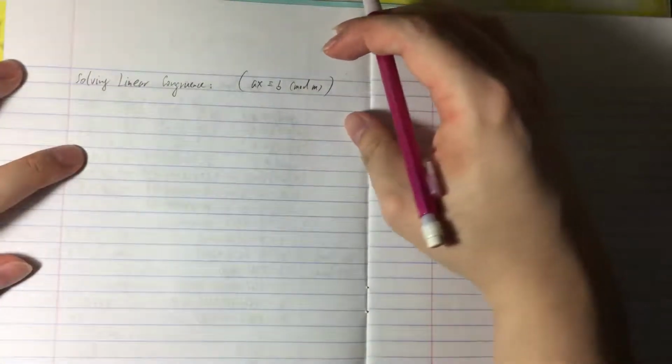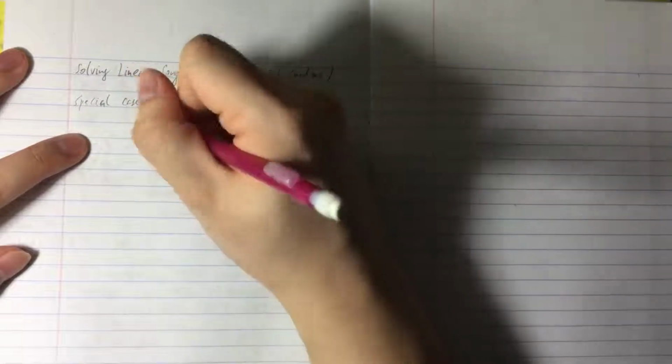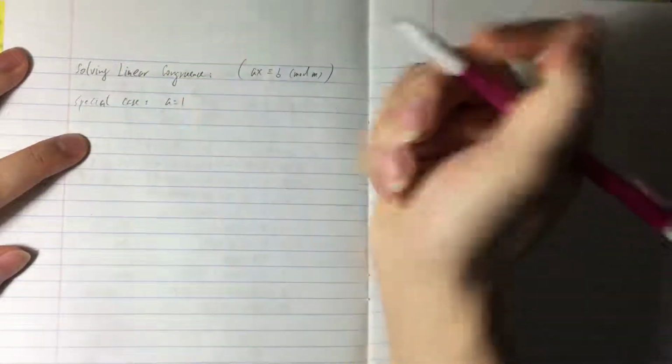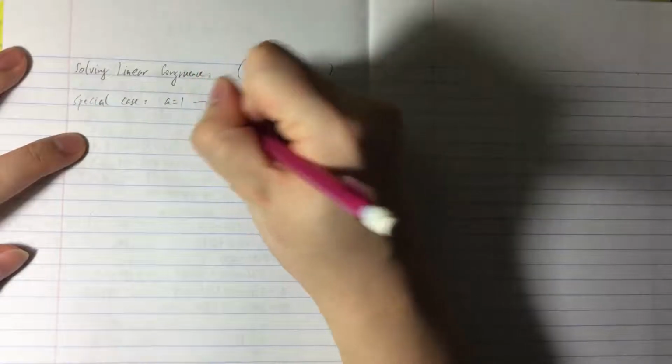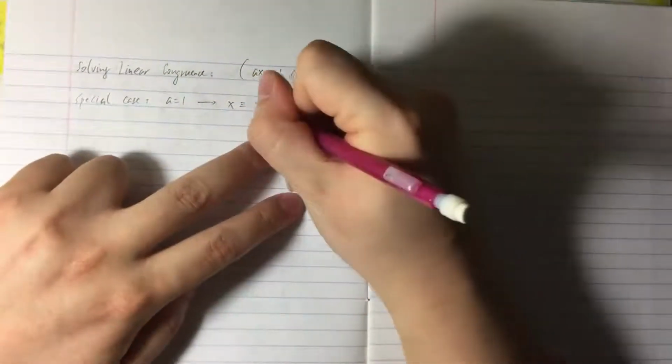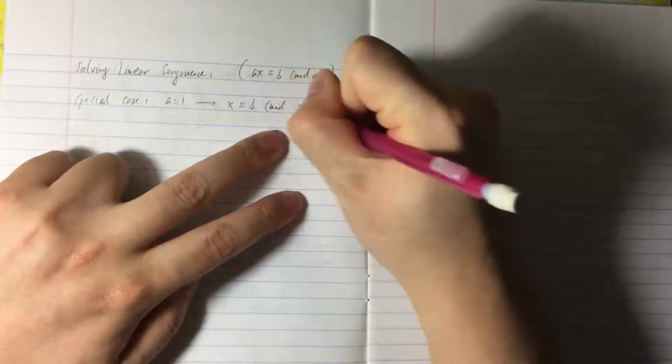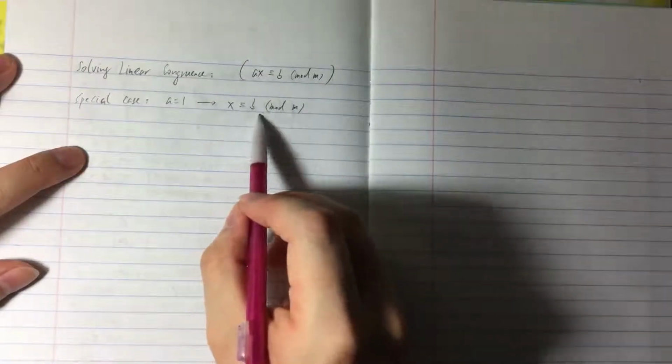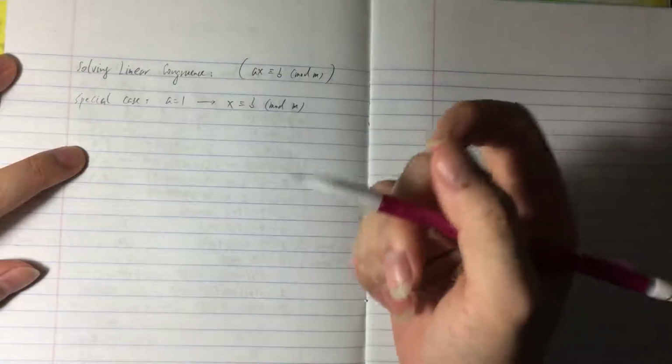Let's look at a very special case first. If A equal to 1, then we have X congruent to B mod M. So keep the rule in mind.